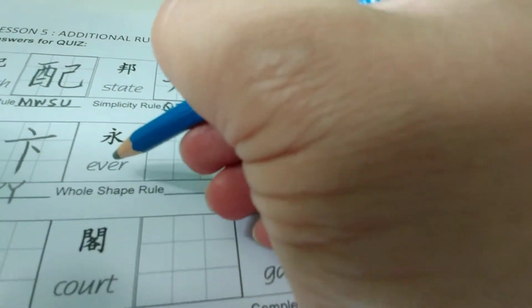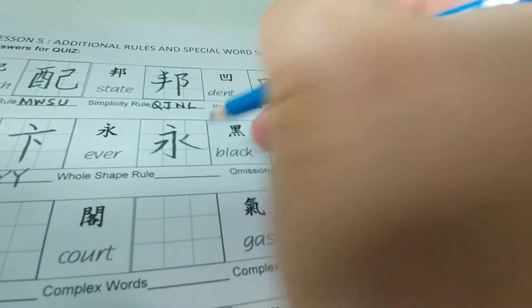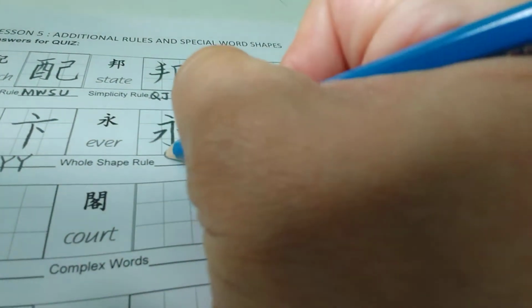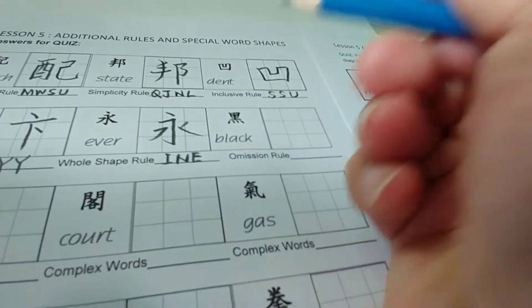And for this Chinese word, this is I, and this is N, you see, but I cannot stop here, and the rest is water, E. So this is I, N, E.